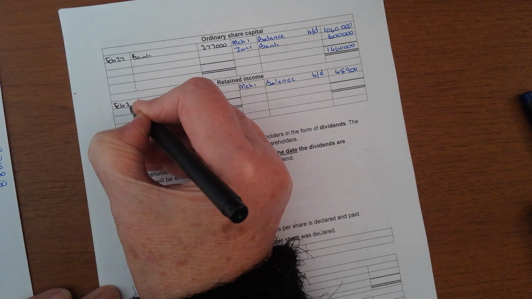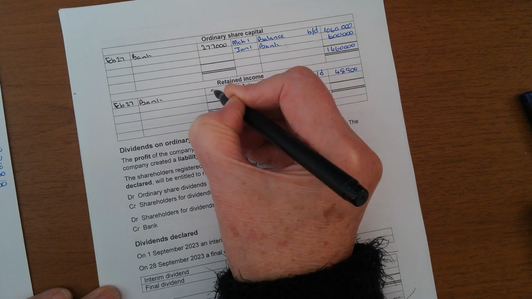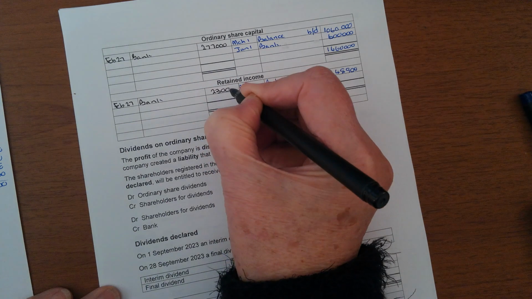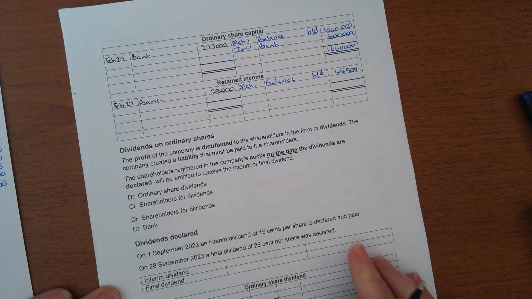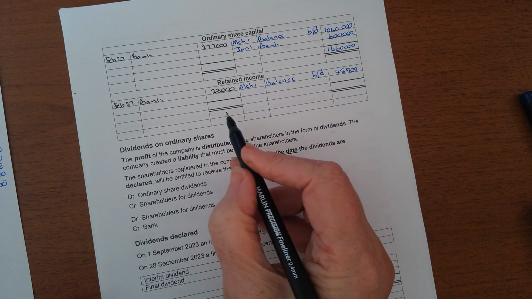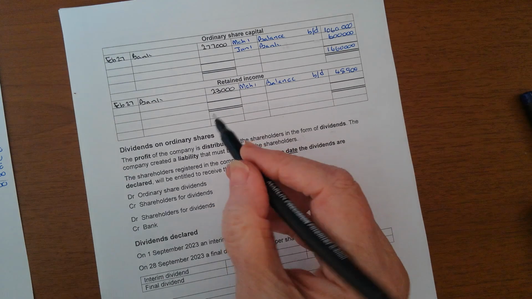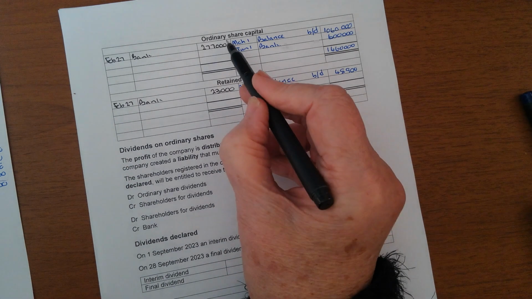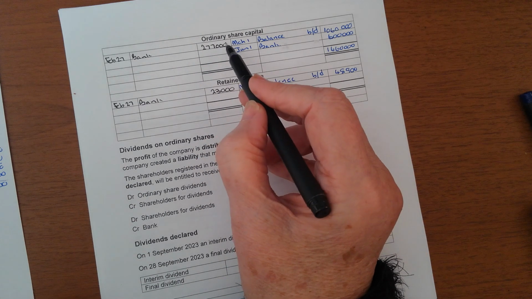So February the 27th, bank 23,000. And these two amounts must add up to the total amount of 300,000 that we have to pay out to the shareholders. What is very important is that we can only take out the average price out of ordinary share capital.